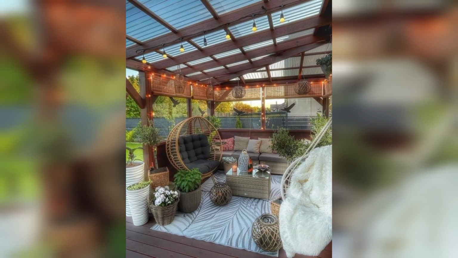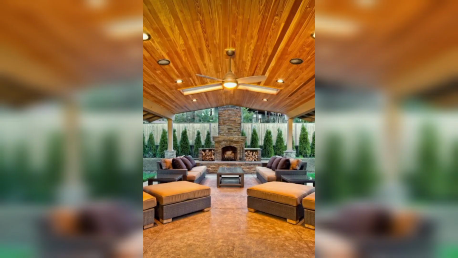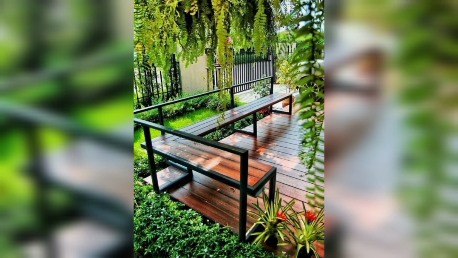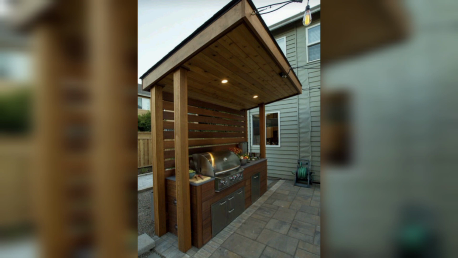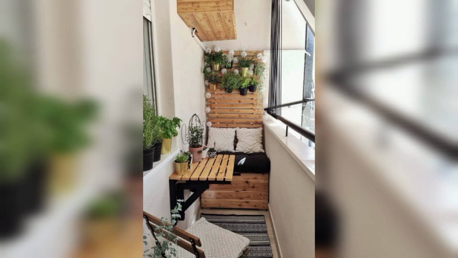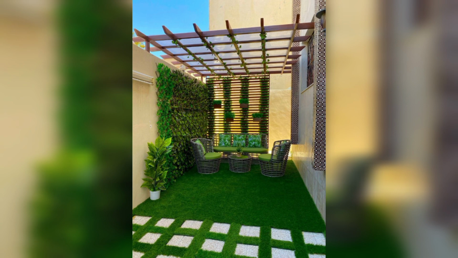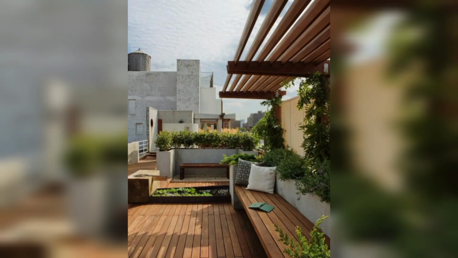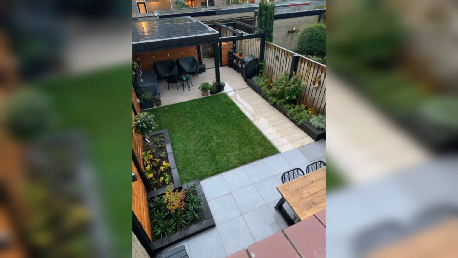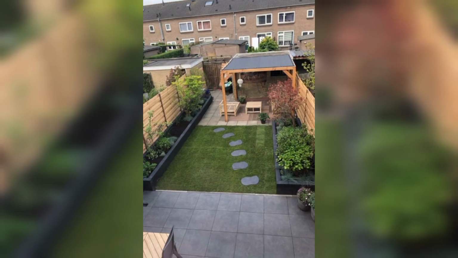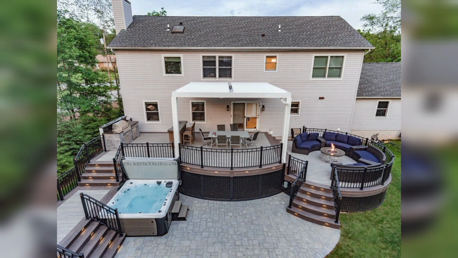Zoning your patio. Create zoning within your patio to define different areas and enhance functionality, common zones include a lounge, dining and entertainment area.